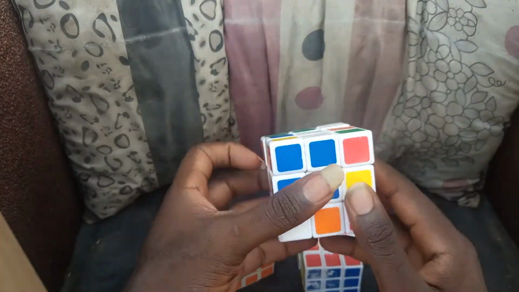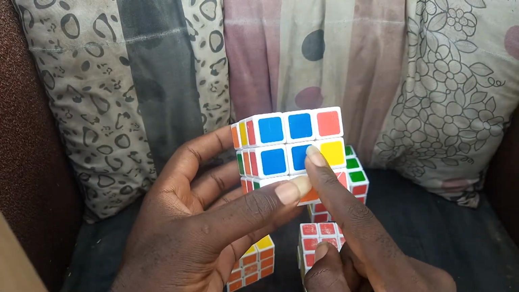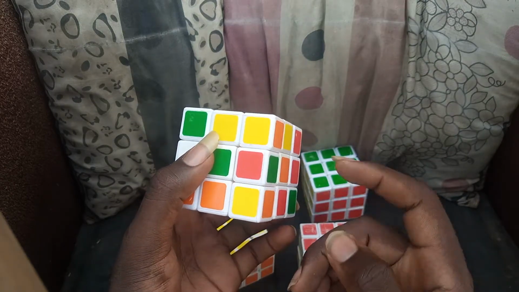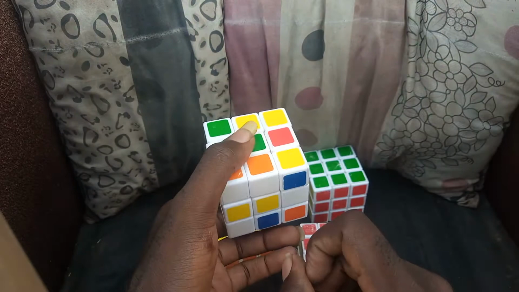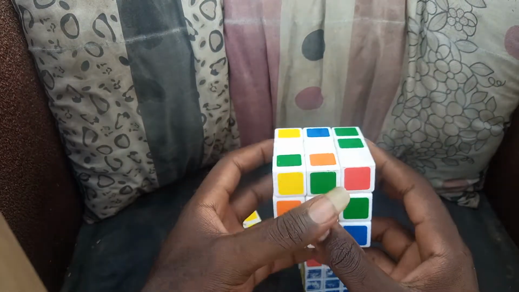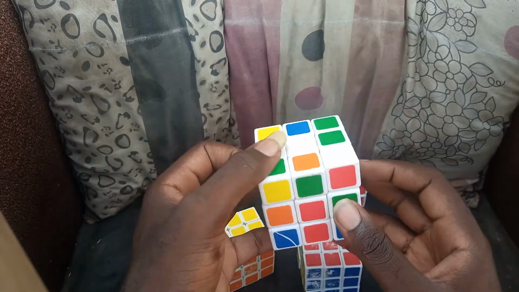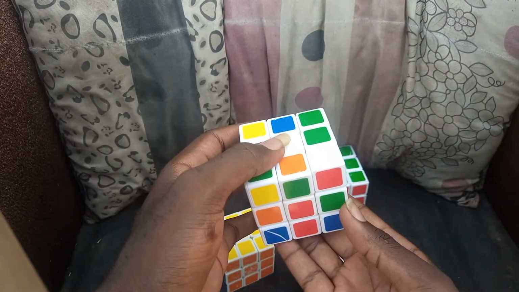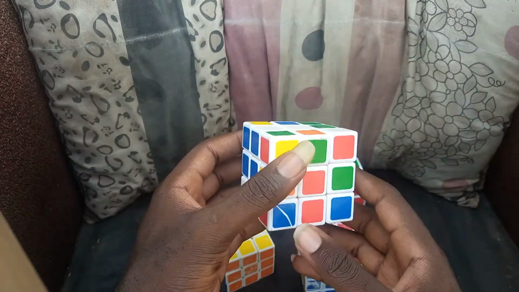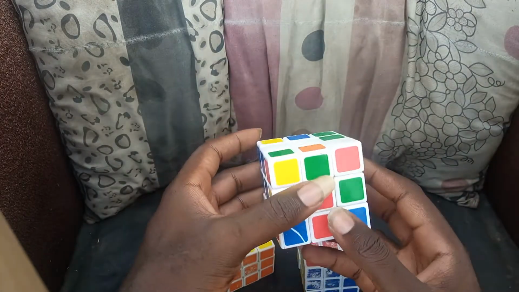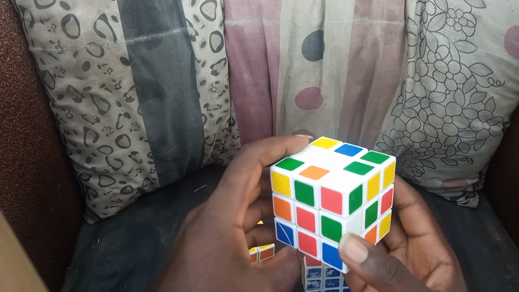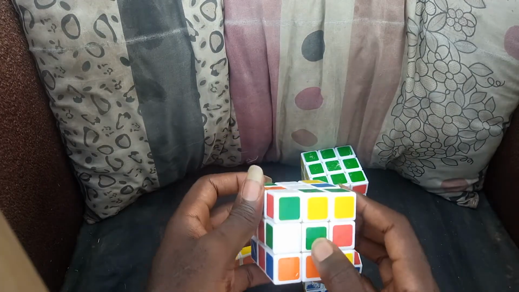The Rubik's cube has 6 faces. Let's start with our color blue. So 1, 2, 3, 4, then 5, then 6. The 6 faces are left, right, face, back, bottom, then up. Then the 6 colors are each opposite to each other. Whenever you have red, you have orange on the opposite side. Whenever you have white, you have yellow on the opposite side. Whenever you have blue, you have green on the opposite side.